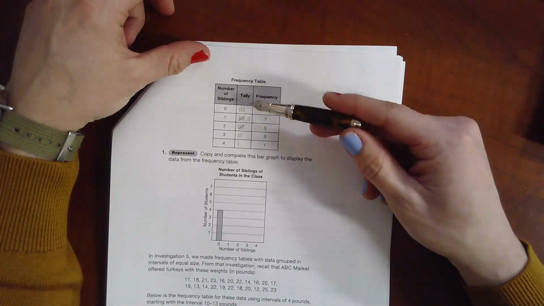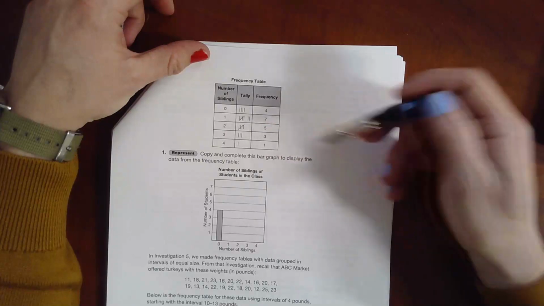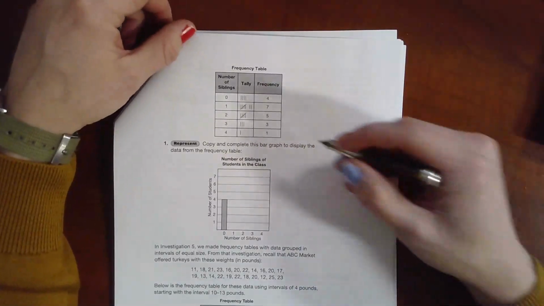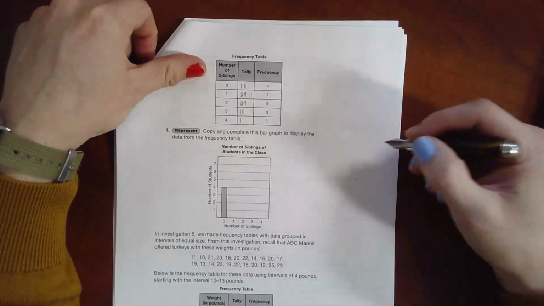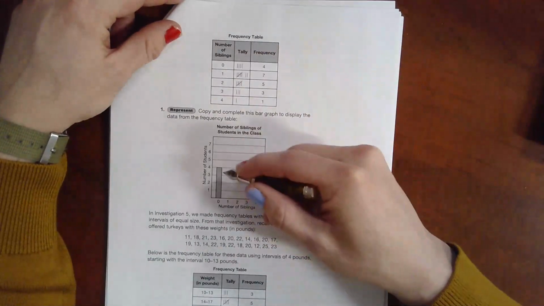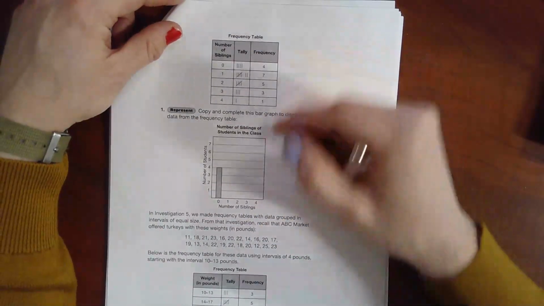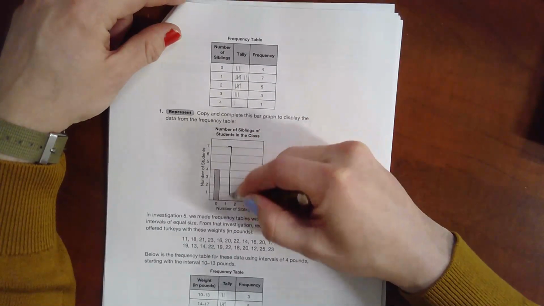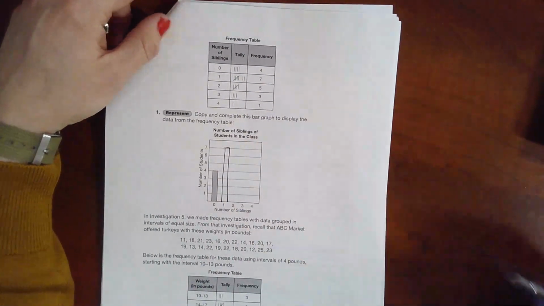Here we have number of siblings, tallying the frequency. So the tally is the same thing as the frequency. They just put it in a different form. So copy and paste and complete the bar graph. We have 0. There's 4 people here. I think you guys can take 1. That goes up to 7, right? And I think you can continue it from there.